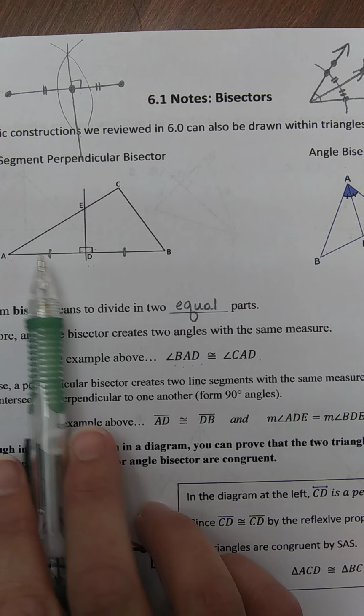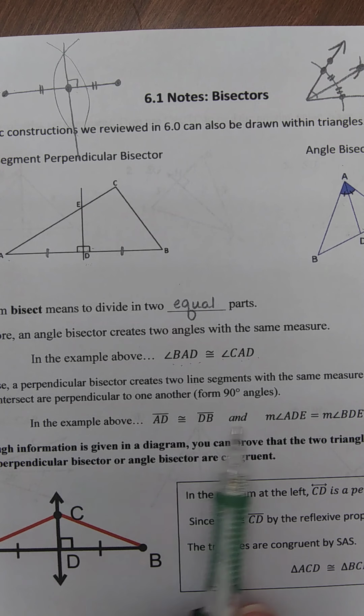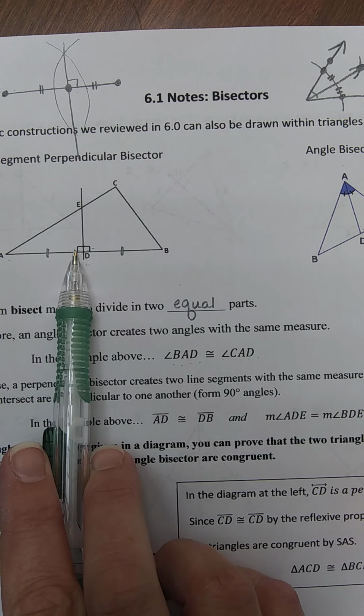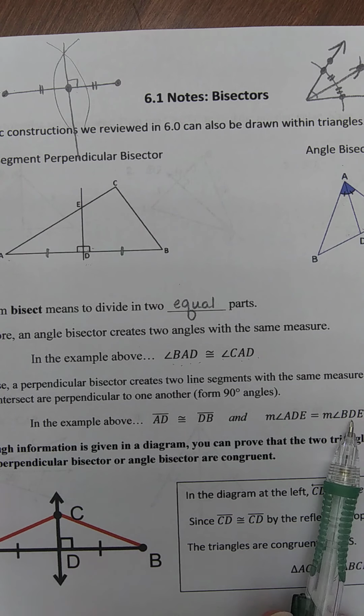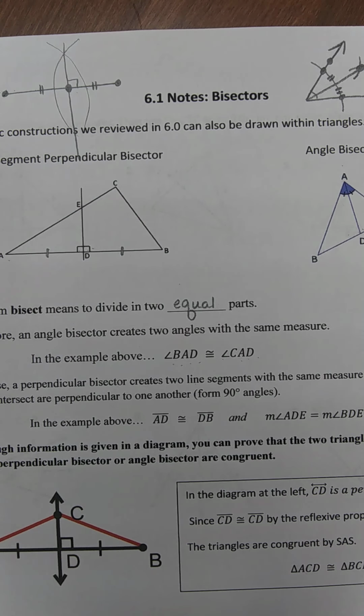So in this example, AD was congruent to BD, and the measure of angle ADE is 90 degrees, and the measure of angle BDE is also 90 degrees.